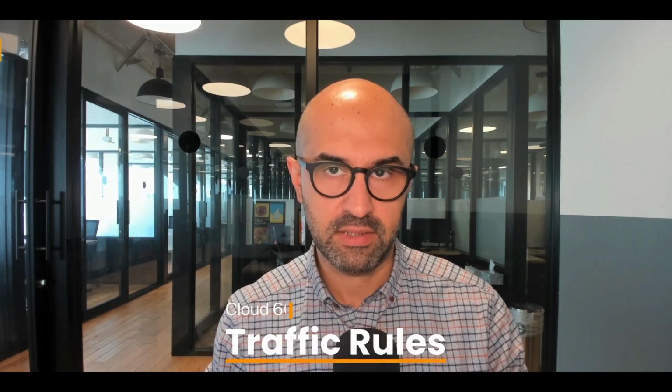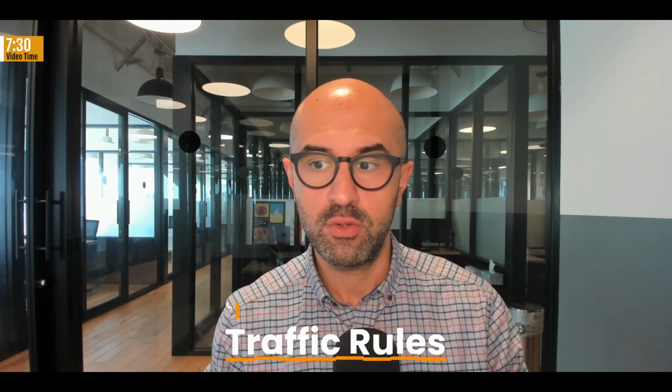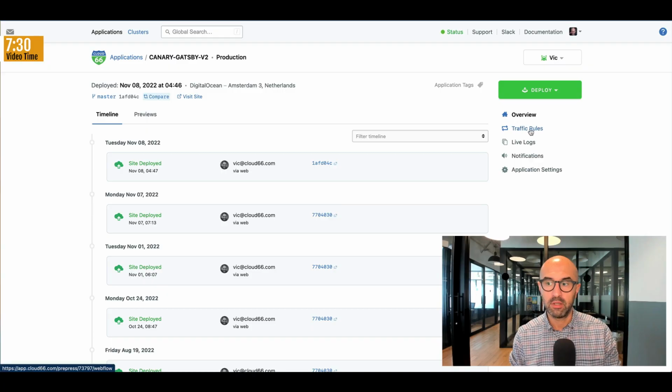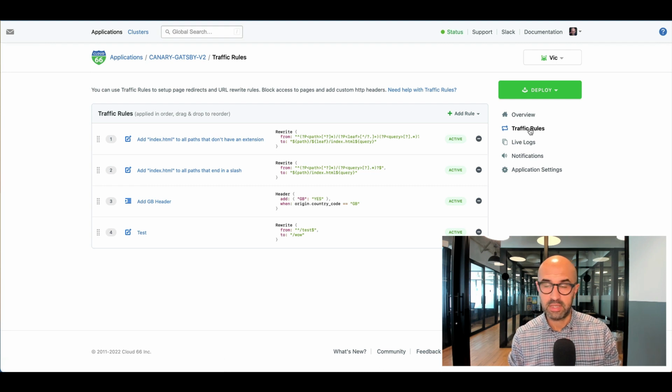When you deploy a static site like Gatsby or Next.js with Cloud 66, you can use what we call traffic rules. Now, any website or service that will deploy static sites will give you some sort of control over how traffic is redirected or rewritten. And usually those come in forms of a YAML file, a TOML file, or some sort of static file that you have to explicitly specify rules like redirects and rewrites.